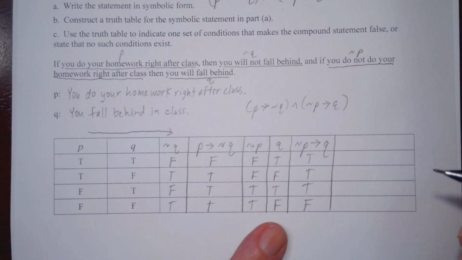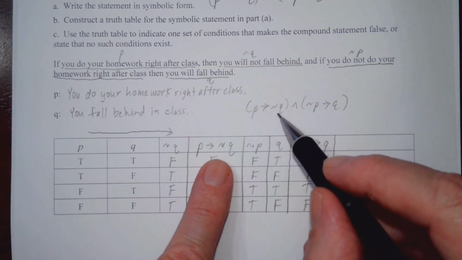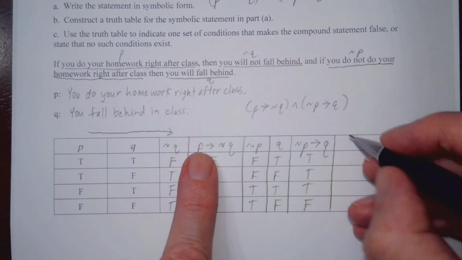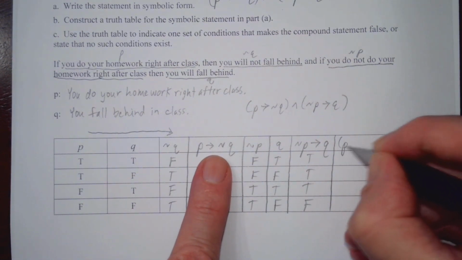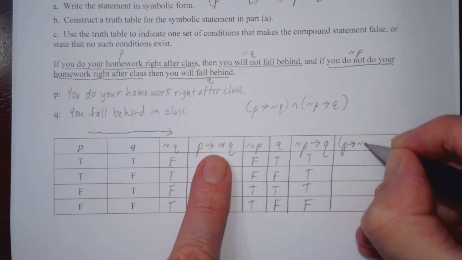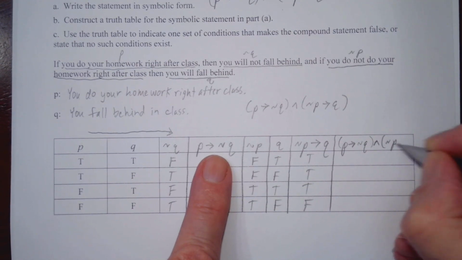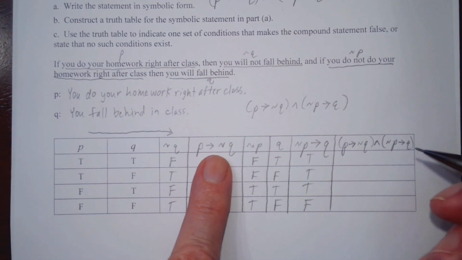So finally, we can put this all together. We already have P implies not Q, and we have not P implies Q. So we have P implies not Q and not P implies Q. That's what we're looking to find.